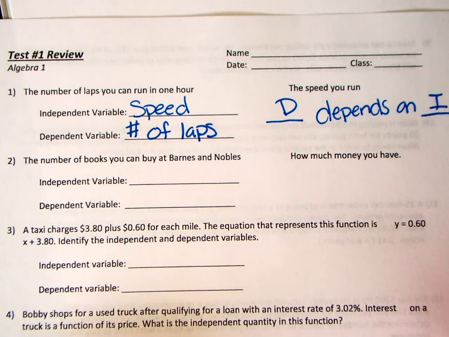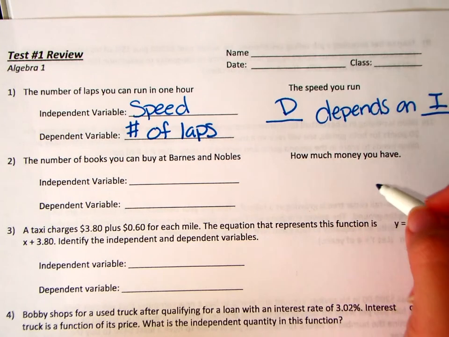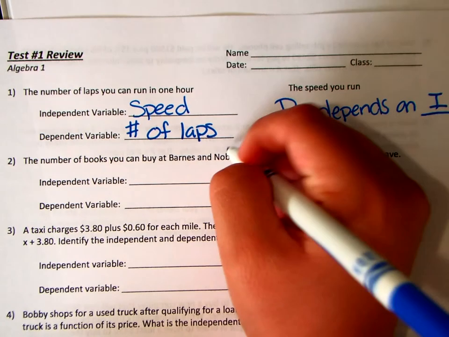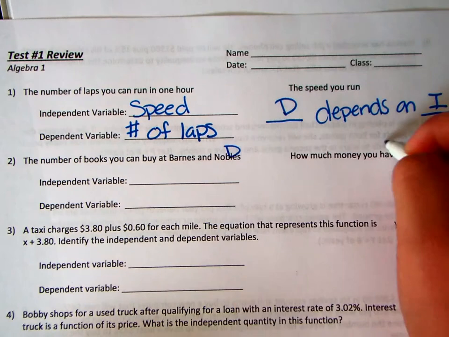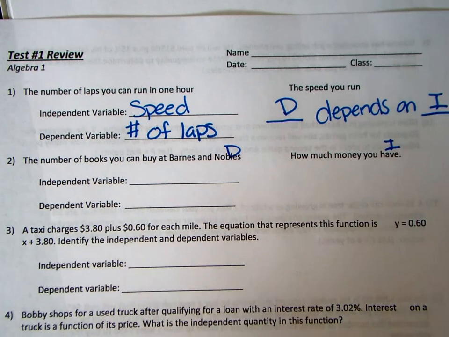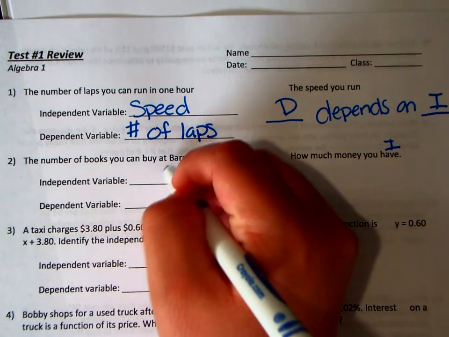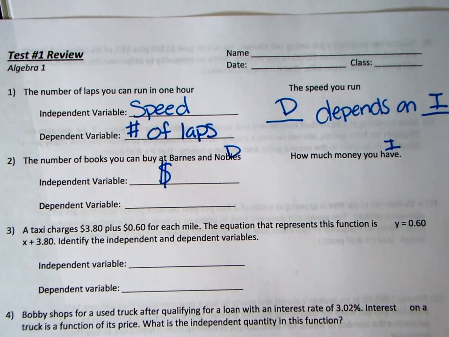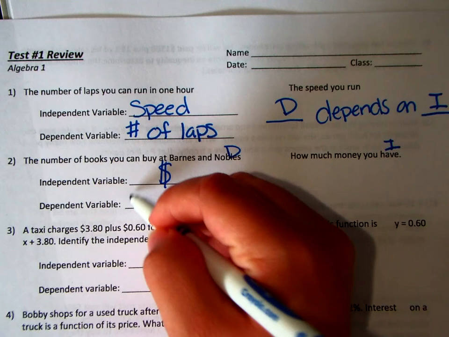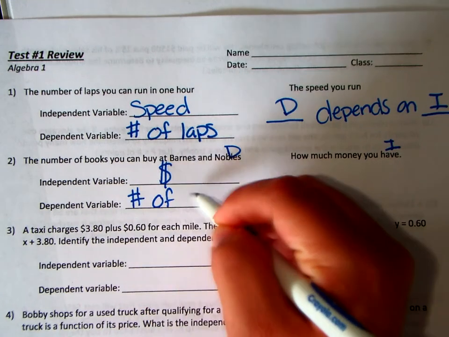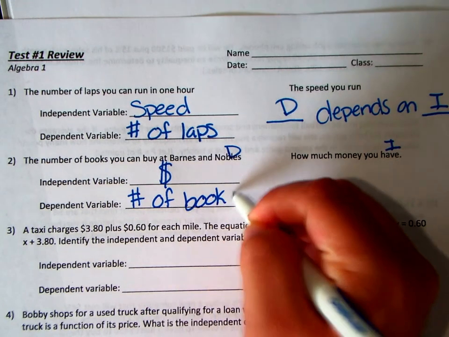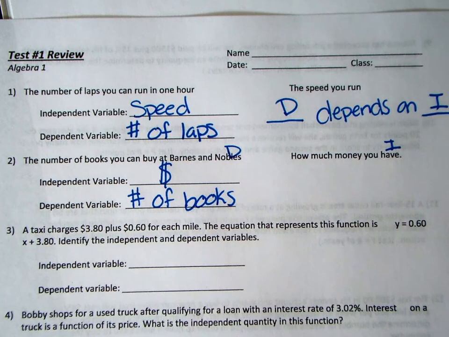That second one, right? So the number of books you can buy depends on. So the number of books is the dependent, and how much money you have is the independent, because that's a set amount. So independent is the money, and the dependent is the number of books. So it helps if you say it both ways. Plug them into that little sentence.